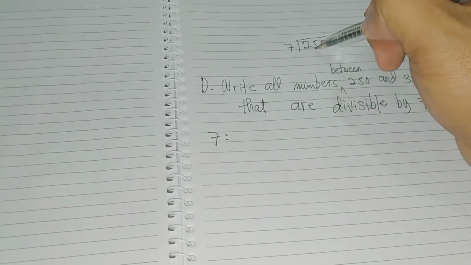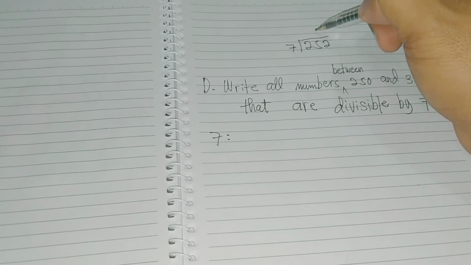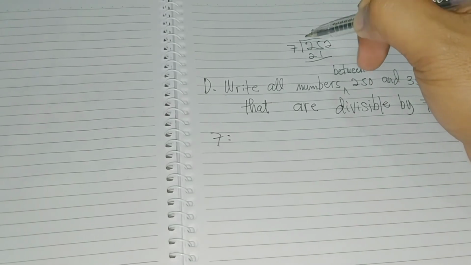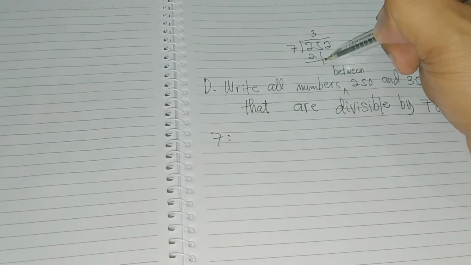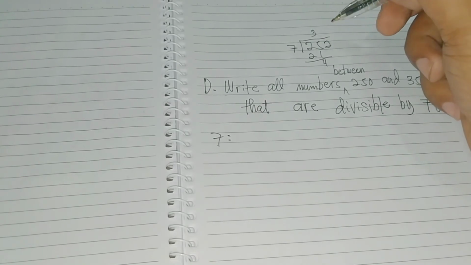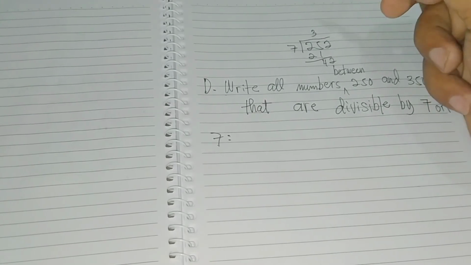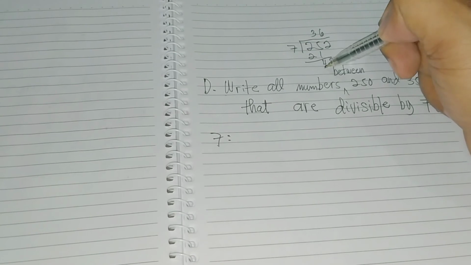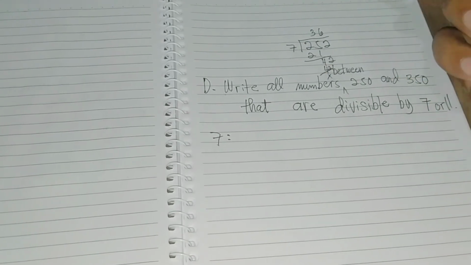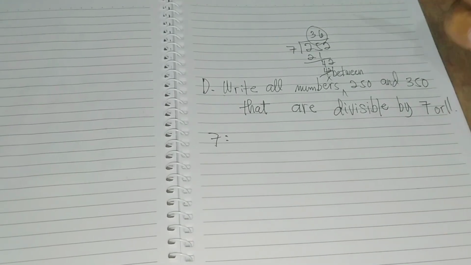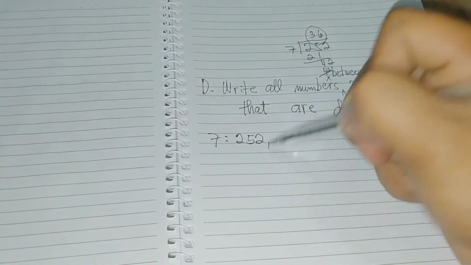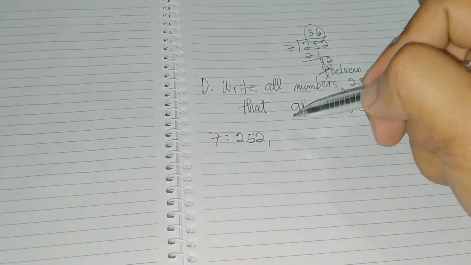Let's try. 25 divided by 7, 3. And then 21. 3 times 7 is 21. Subtract, 25 minus 21 is 4. Bring down 2. And 42 divided by 7 is 6. 6 times 7 is 42. And boom, no remainder. The answer is 36. So therefore, we will start or begin with this number. And from there, we will add on 7.